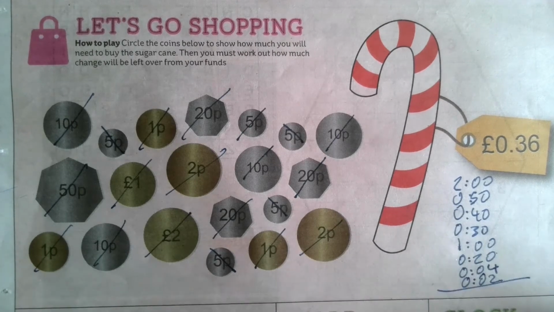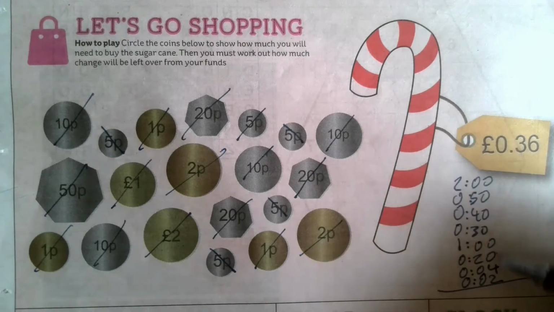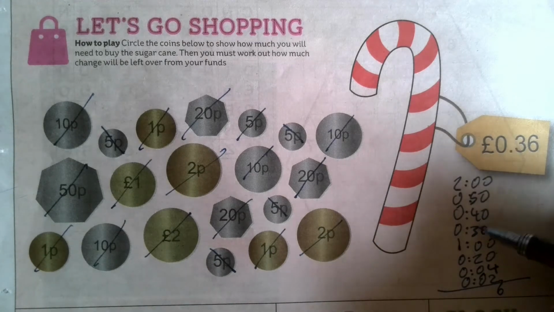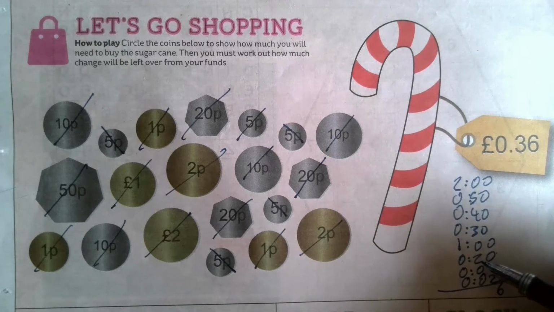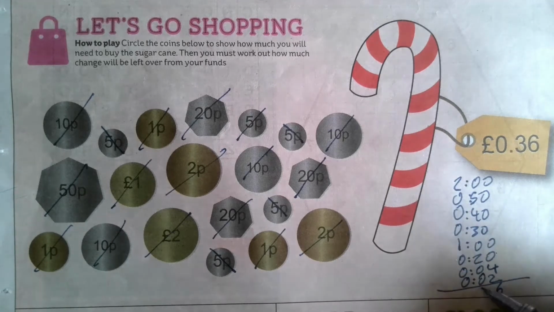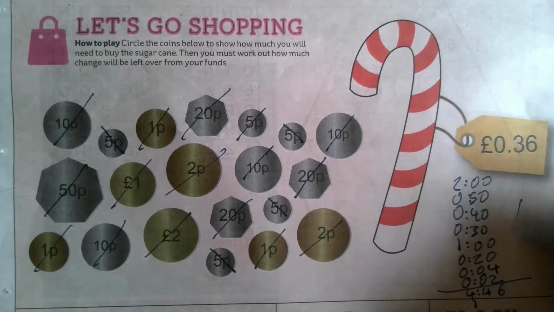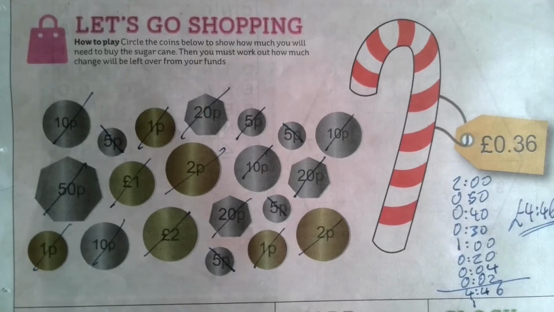And now I just need to add those up. 0, 0, 0. 4 add 2 is 6. 5 add 4 is 9. Add 3 is 12. Add 2 is 14. Carry the 10. So that's a pound there. 1, 2, 3, 4. So £4.46.